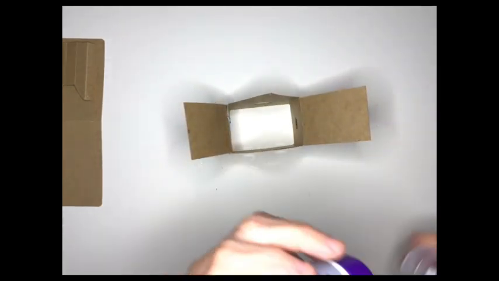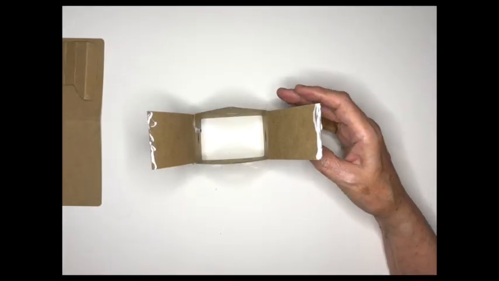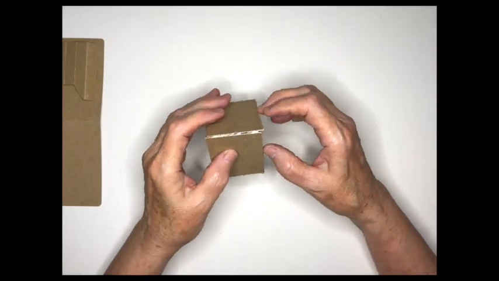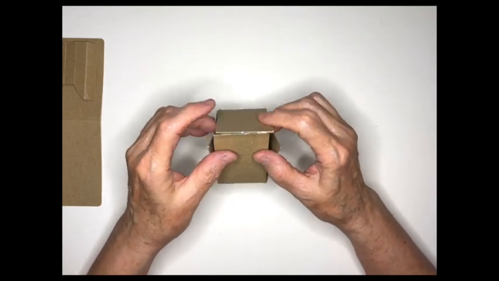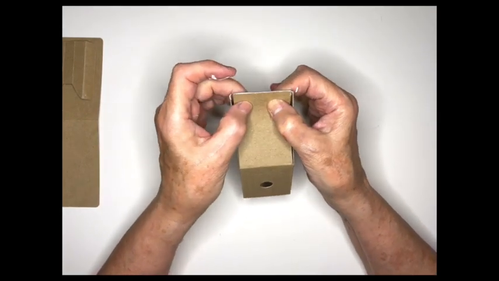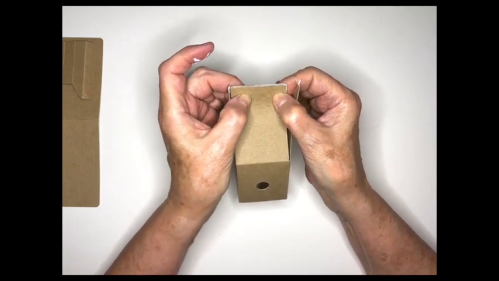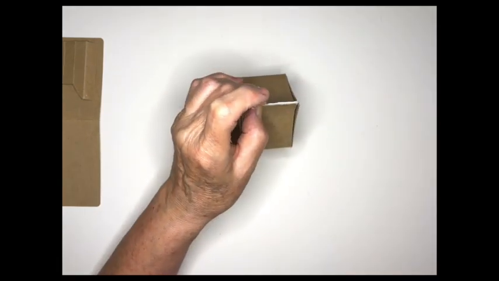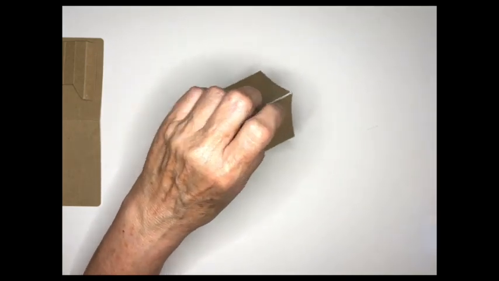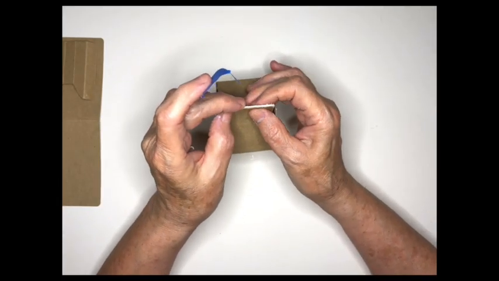So first, I usually glue the top together. And push these two sides together. Make sure it's lined up right so that it's not shifted to one side. Make sure it's lined up. And I think I'm going to tape this too. This does not show. Remember, it's just background support.